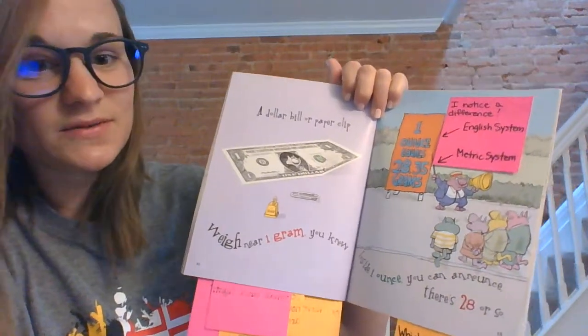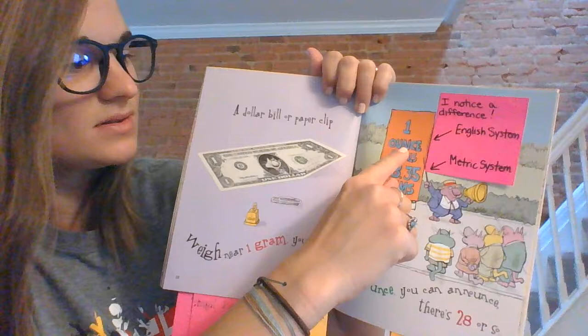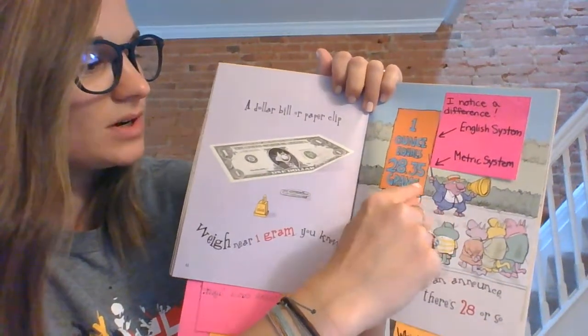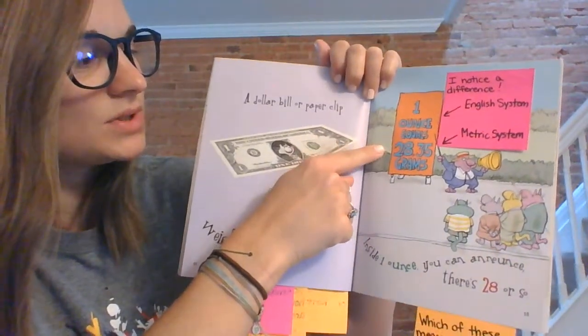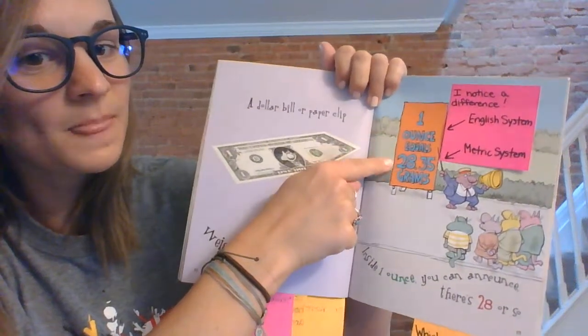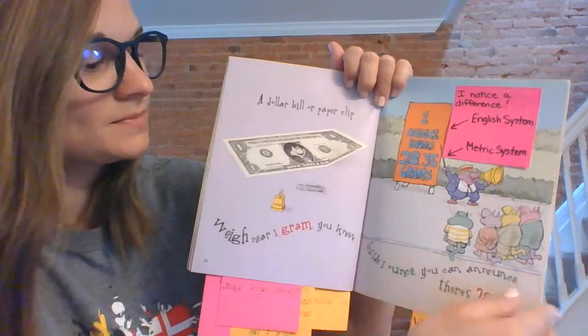So I noticed a difference. If I'm using the English system, I would measure in ounces. If I'm using the metric system, I would measure in grams. But 1 ounce equals 28.35 grams, so they're different. Labeling how you're measuring is important.